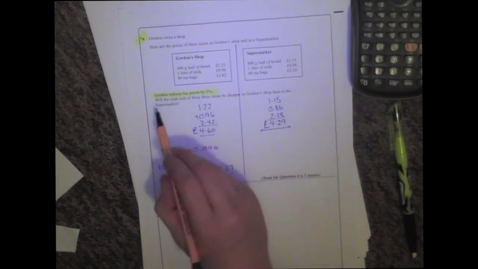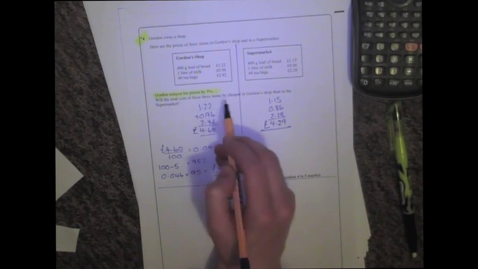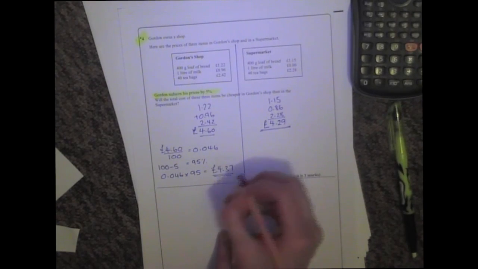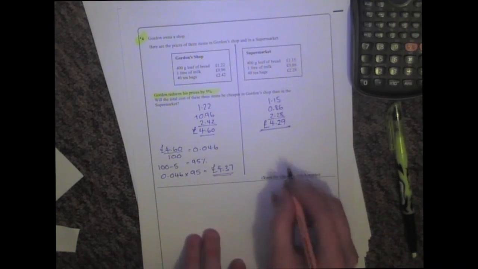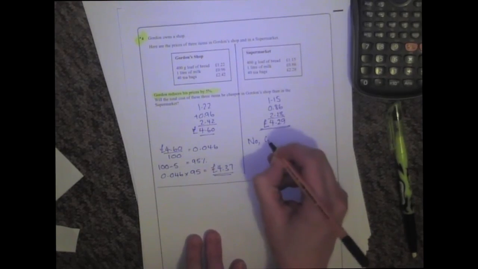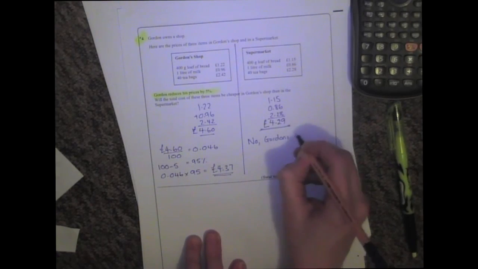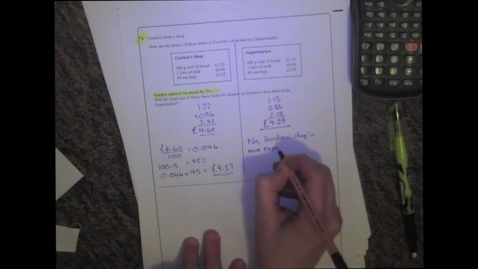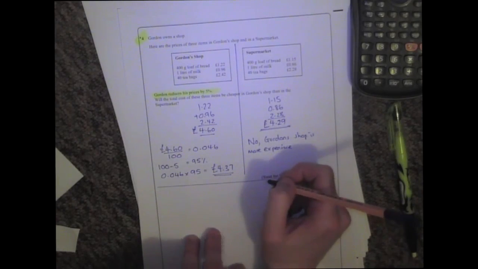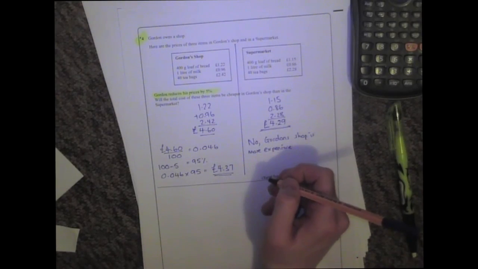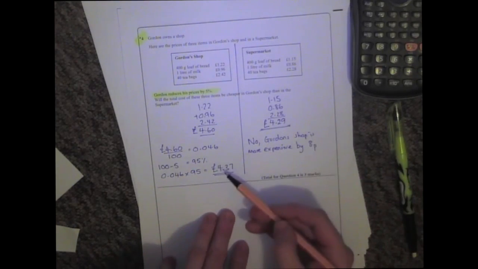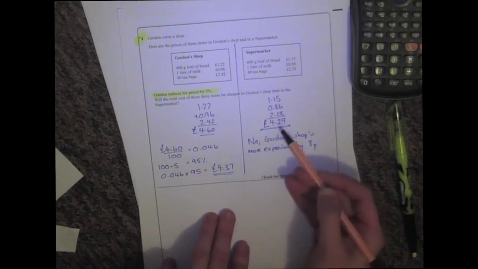Now, the question asks, will the total cost of these 3 items be cheaper in Gordon's shop than in the supermarket? So Gordon's shop is £4.37 and the supermarket is £4.29. So the answer is no. Gordon's shop is more expensive. And for the mark there, it needs to be a clear comparison based on the answer. So I'm going to say that it's more expensive by 8p, because the difference between the £4.37 and the £4.29 is 8p.